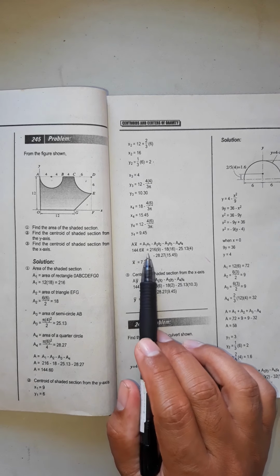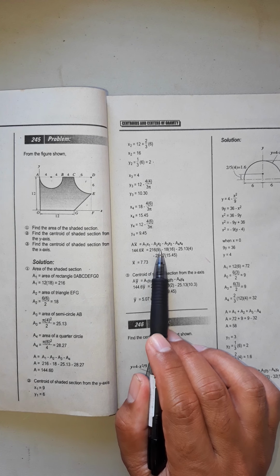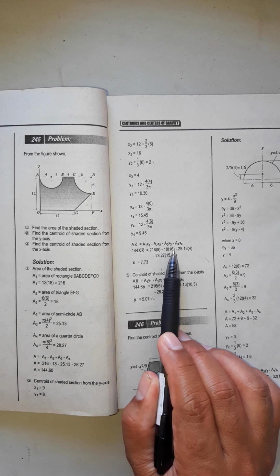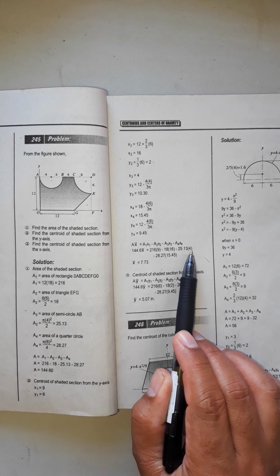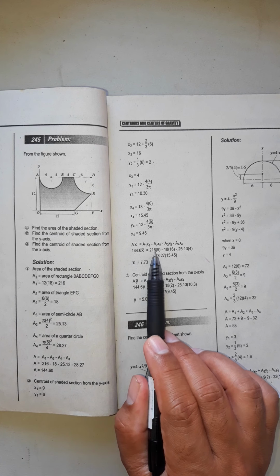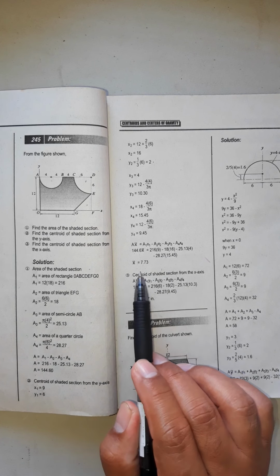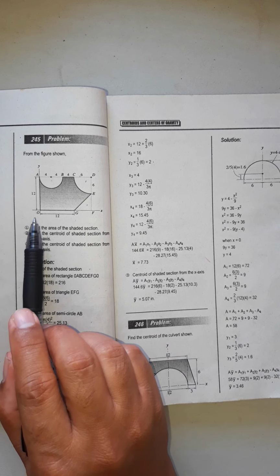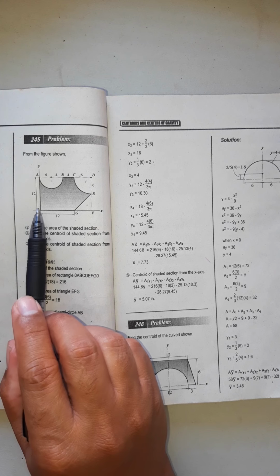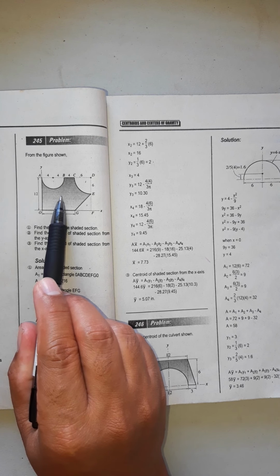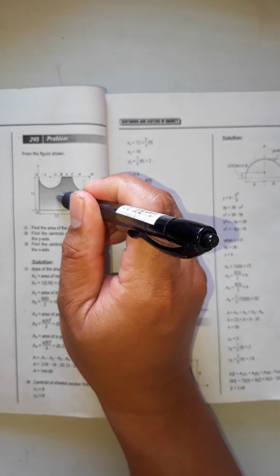Okay, so substitute the values: x sub 1 is 9, x sub 2 is 16, x sub 3 is 4, x sub 4 is 15.45, together with their corresponding areas. So we get barred x is 7.73. So where is it located? The width is 12, so most likely the centroid is located around here.